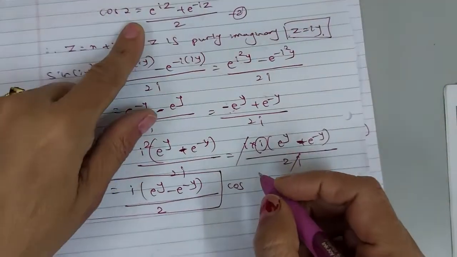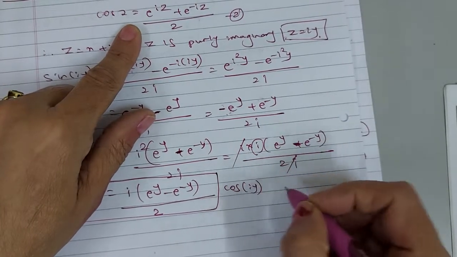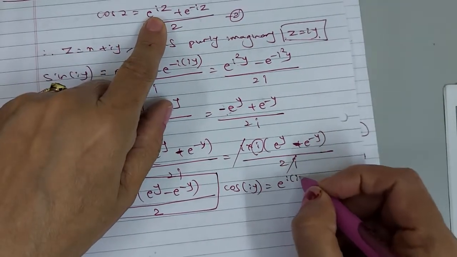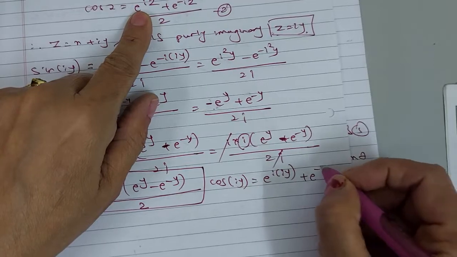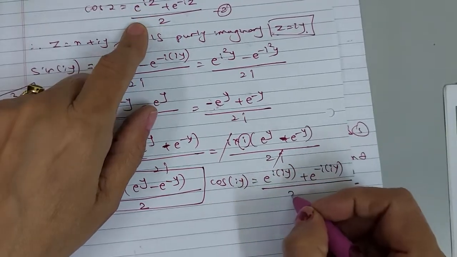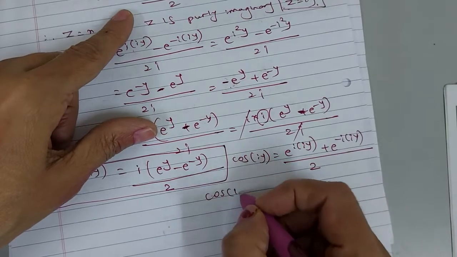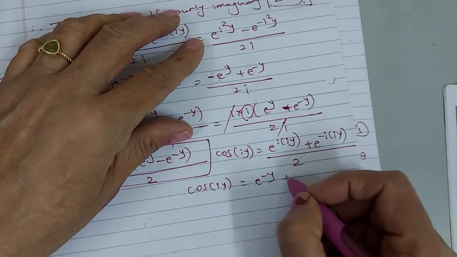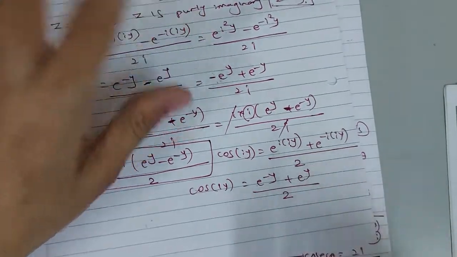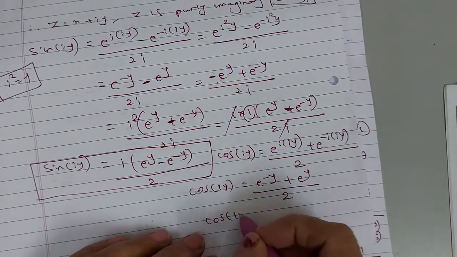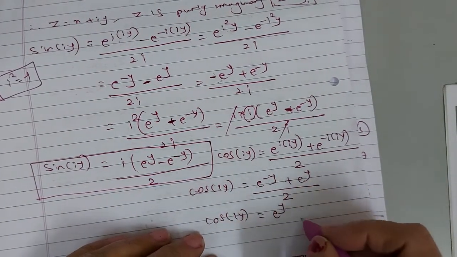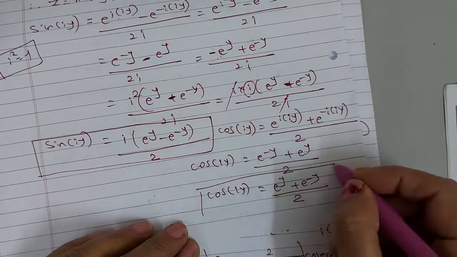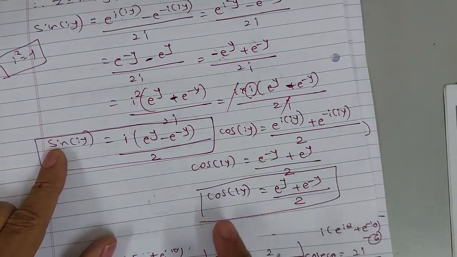So cos of z, what I said, replaced by iy. So this will become e to the power i into iy plus e to the power minus i into iy, divided by 2. Okay, so this will give me how much? Cos of iy, this is i square y. i square is minus 1. So minus y plus e to the power y, divided by 2. This is as it is. Only, I can write cos of iy is e to the power y plus e to the power minus y, divided by 2. So this is the way I got the value of sin iy and cos iy.